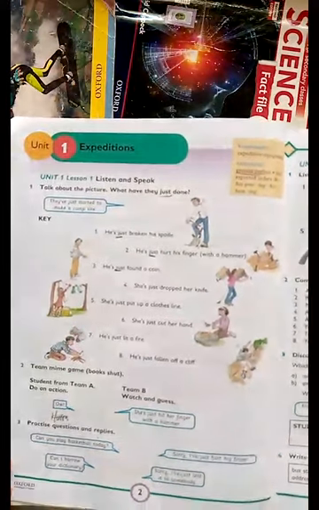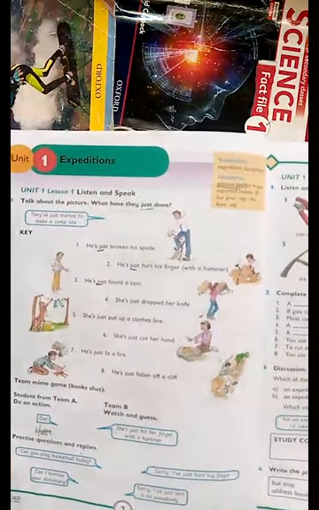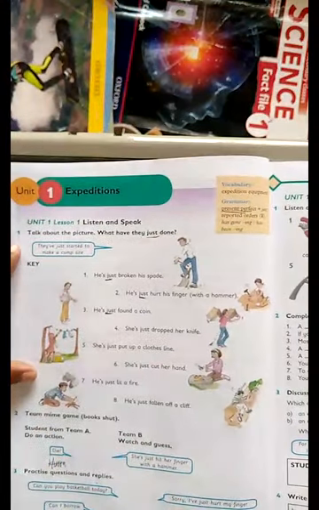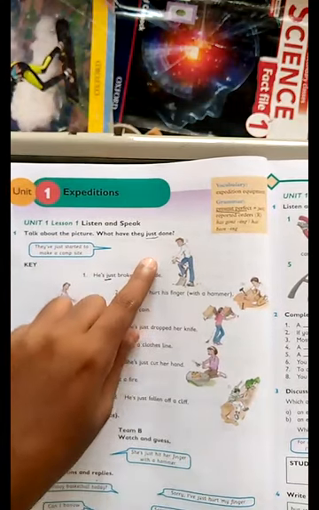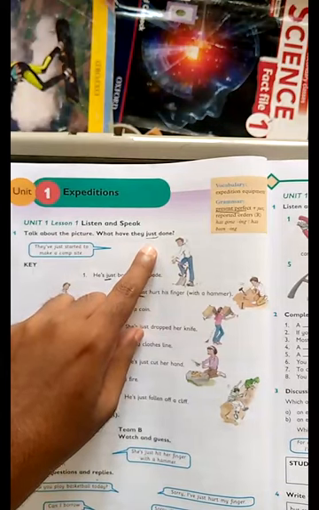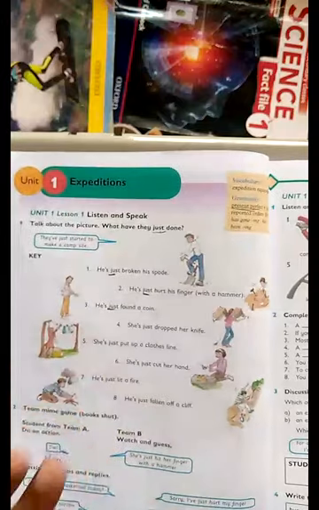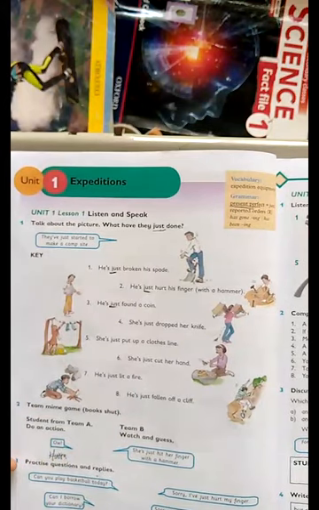So students, this is your book of OPE, unit number 1, lesson number 1, Expeditions. In this lesson we have to read about two topics: number 1, vocab, and number 2, grammar. First of all, I will tell you what is said in this lesson. It is said: talk about the picture, what they have just done. Here I have underlined this word, just. I will tell you the meaning of this word. First of all, we have to read all these conversations and I will tell you the meaning of these.